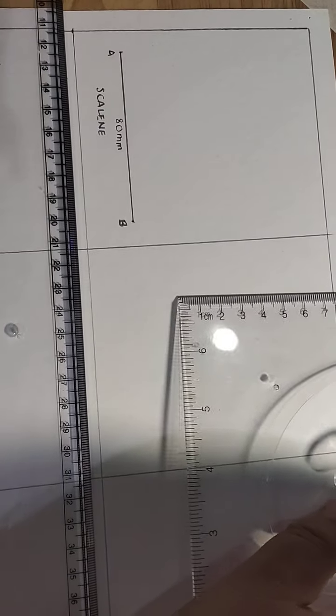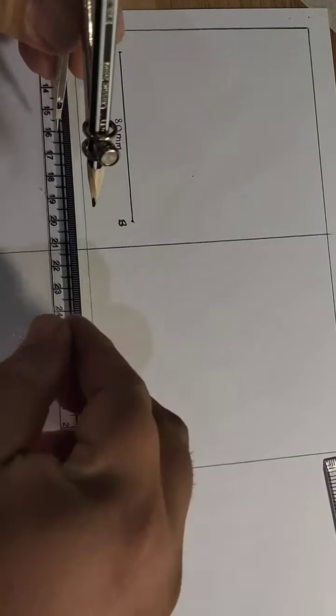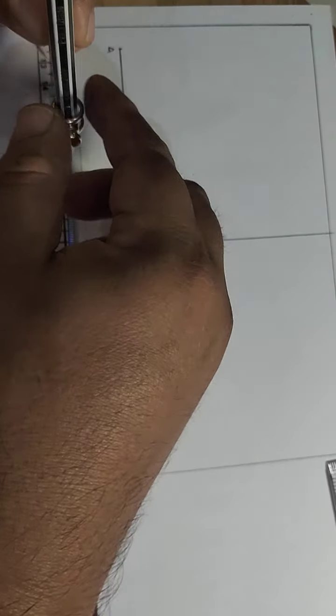After that, I want you to use A to the point C. A to point C is about 60 millimeter.